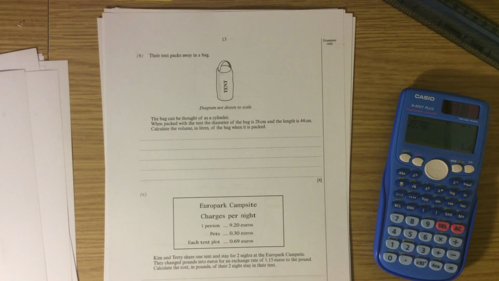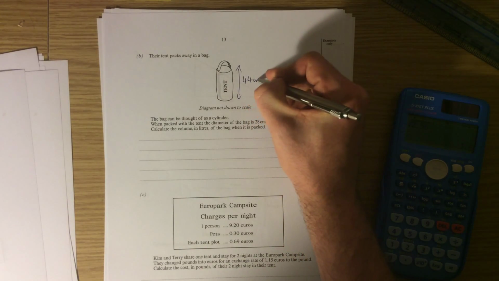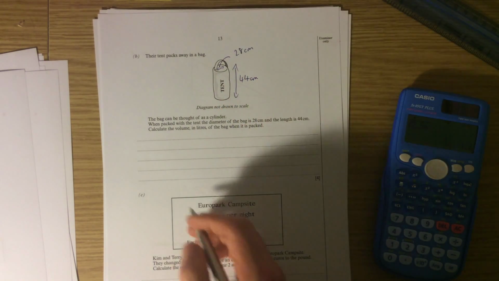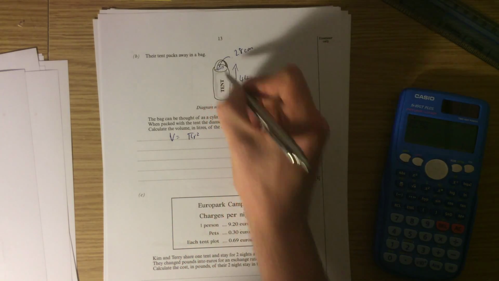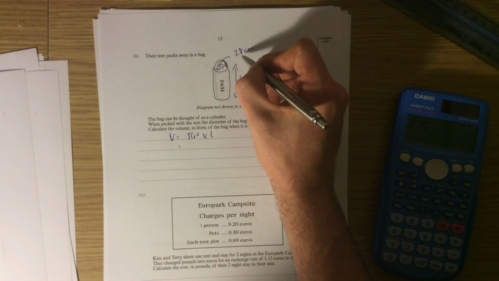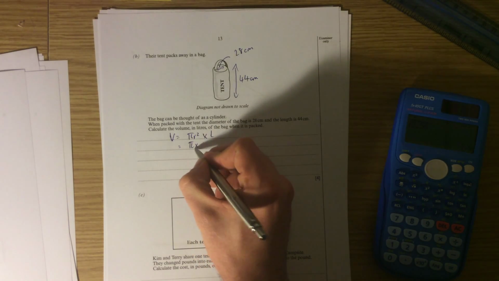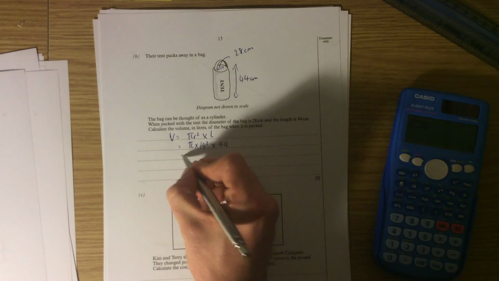Part B. The bag can be thought of as a cylinder. When packed with the tent, the diameter of the bag is 28 centimetres and the length is 44. So the length is 44 centimetres and the diameter is 28 centimetres. The formula for the volume of a cylinder is pi r squared, which is the area of the top, times by the length that the cylinder takes. Now, if the radius is what we need and we know the diameter is 28, the radius is going to be half of that. So it is pi times 14 squared times by the length, which is 44.